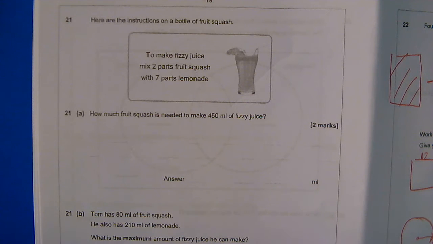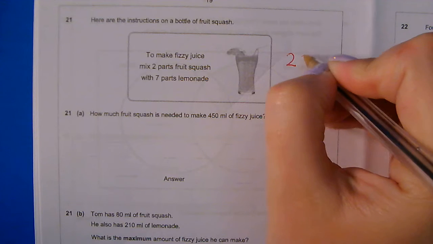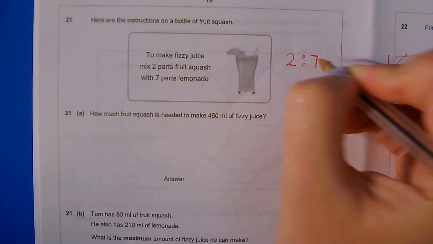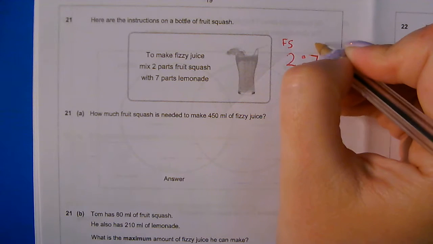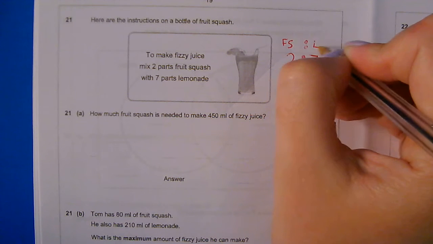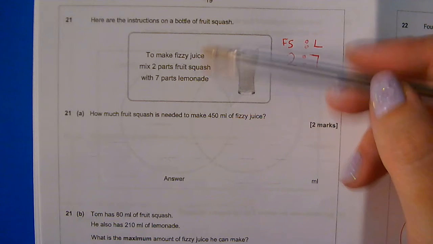Question 21. Here are the instructions on a bottle of fruit squash. To make fizzy juice, mix 2 parts fruit squash with 7 parts lemonade. So before I forget that, I'm just going to make a little note. 2 parts to 7 parts. This is fruit squash, FS, and this one is lemonade. I might not need that, but it means I can forget that piece of information without keep reading this.